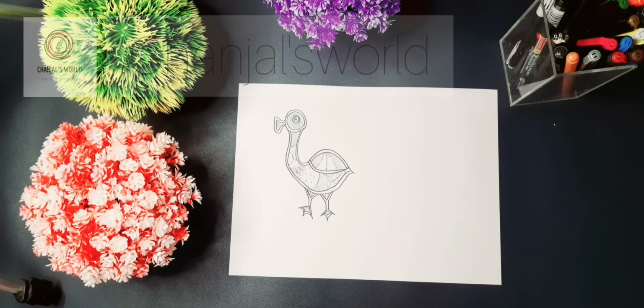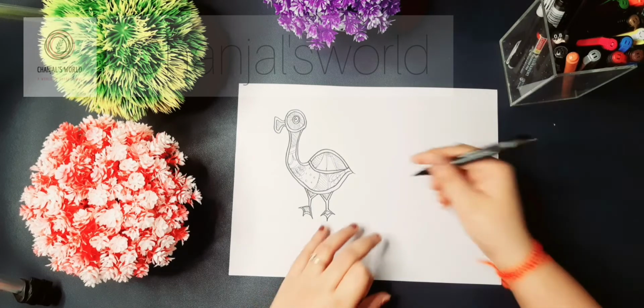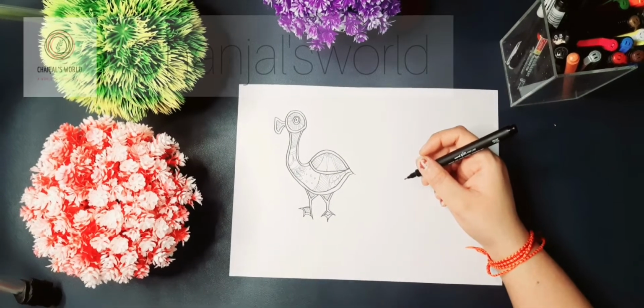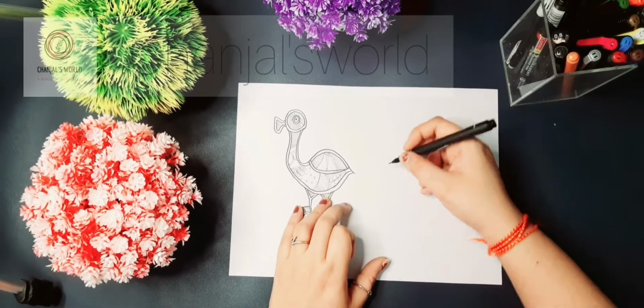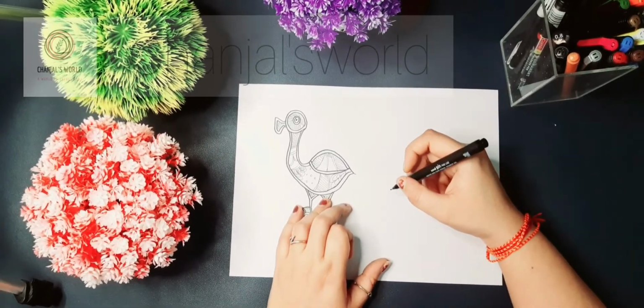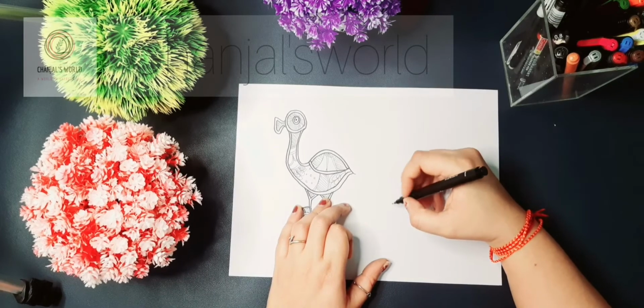And so similarly, you can do a lot of birds. I will also show you one example of how to draw a bird in the water with its wings flared. So why don't I draw a swan in a different position?